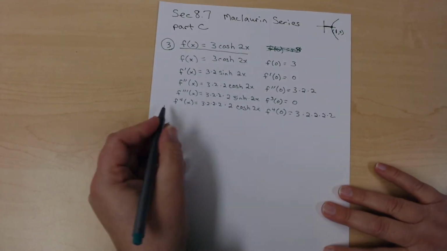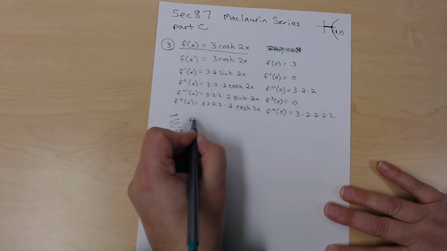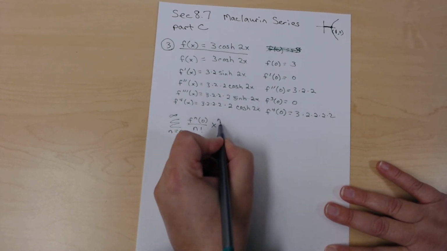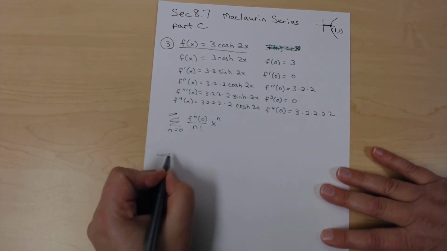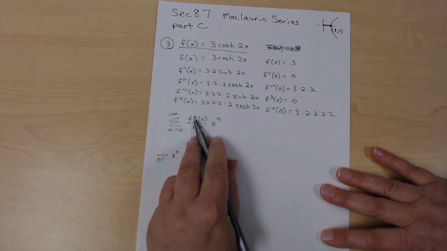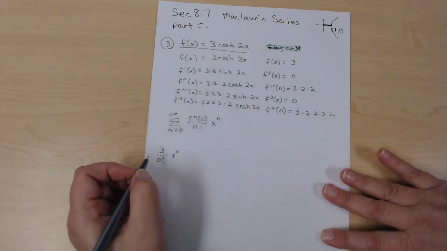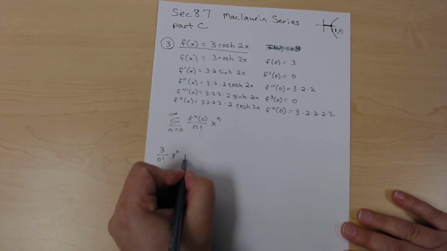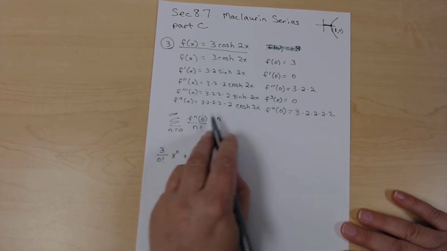All right, so now we want to plug it into this: the sum from n equals 0 to infinity of f^(n) evaluated at 0, divided by n factorial, times x to the n. All right, so when n is 0, 0 factorial, x to the 0. When this is 0, we're talking about the original function evaluated at 0, and so that is 3. Then when we plug in 1, we're talking about 1 factorial, x to the first, and then we're talking about the first derivative.